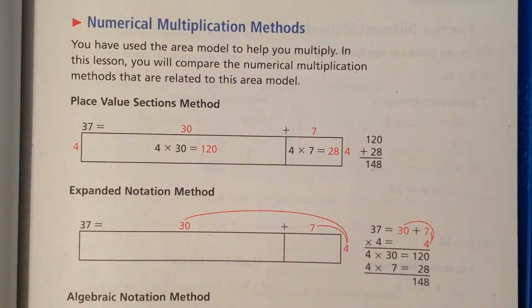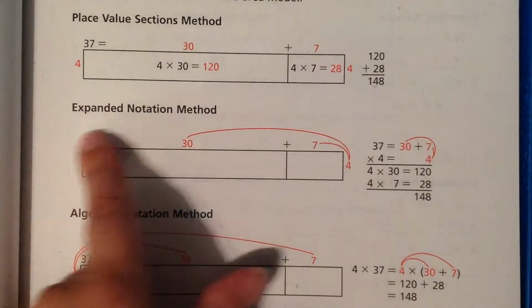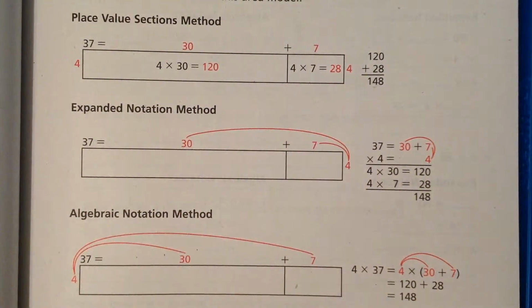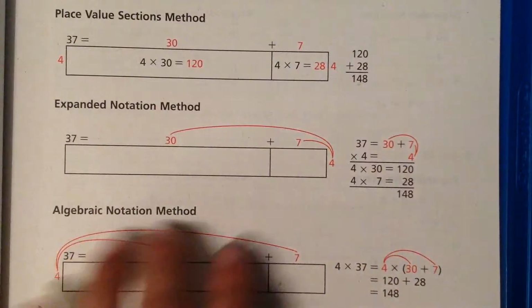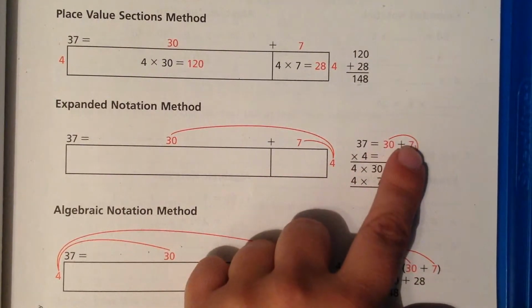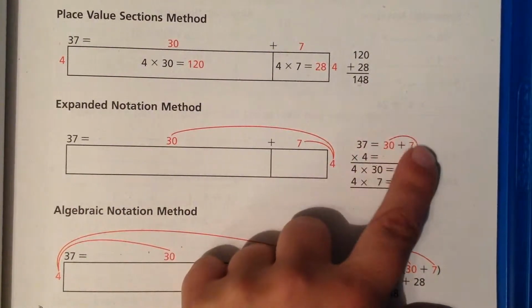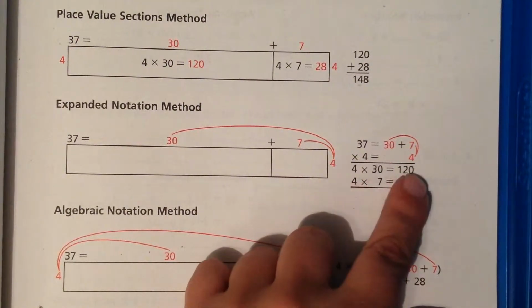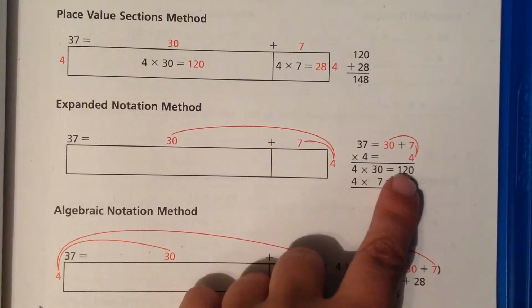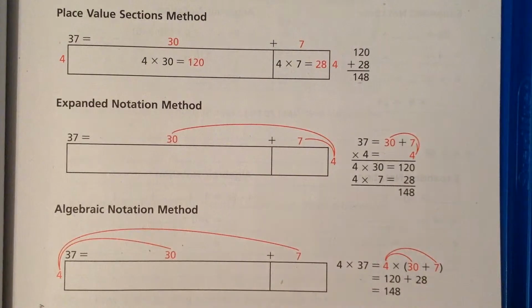on the outside. For expanded notation method, you draw your area model and you label all of your parts, decomposing your number. But for area model out to the side, you're going to then decompose your tens and your ones, and then because there's only ones here, it goes here. And then you're going to multiply that 30 times 4, and then you're going to multiply that 7 times 4. Again, I'm going to get 120 and 28, and added together gives me 148.